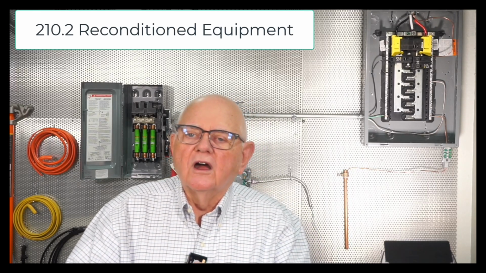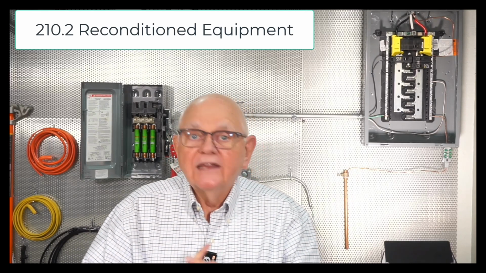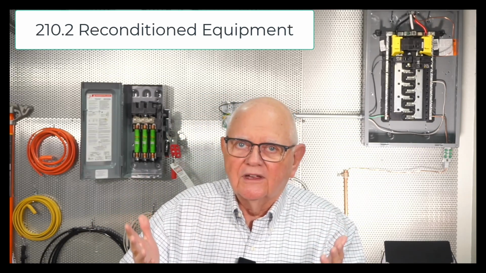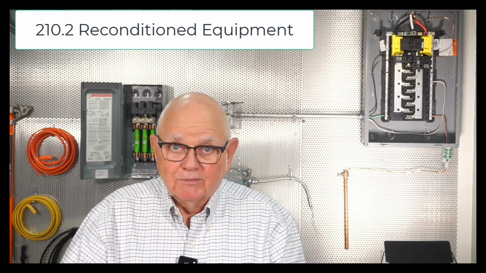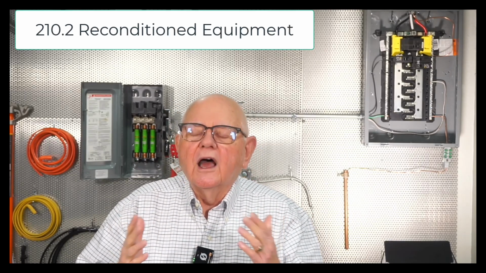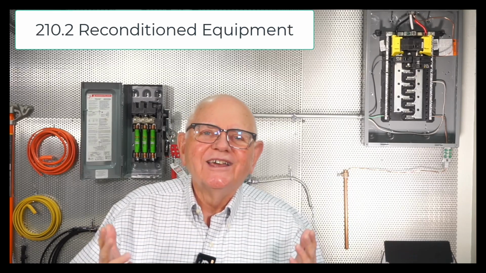Now, recondition, we can go look back in Article 100 and find a definition for recondition, and it's different. If I'm going to rebuild something, I recondition it, as opposed to doing routine maintenance on it. Obviously, I'm not going to try and rebuild a GFCI or AFCI, so we're not allowed to recondition those.